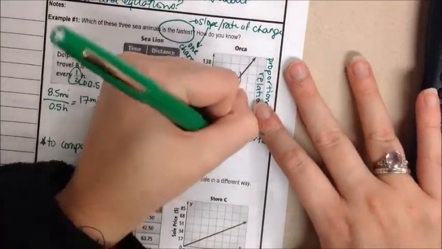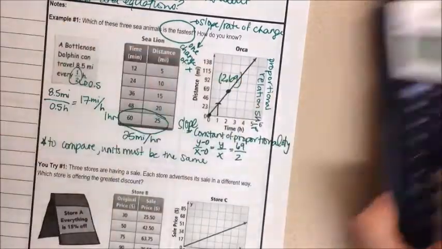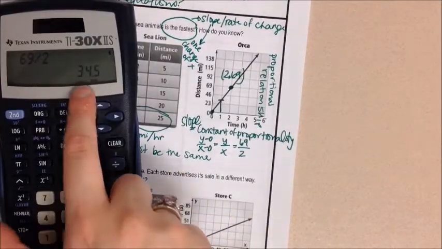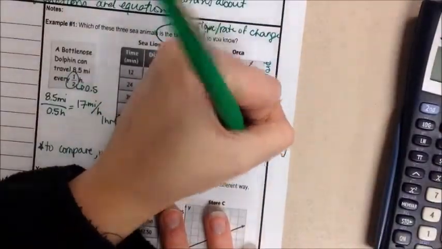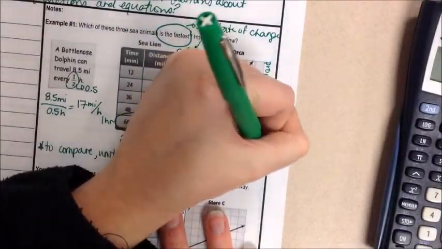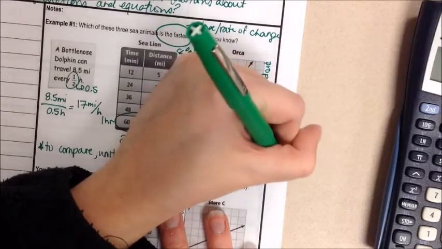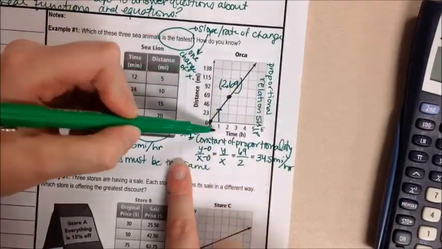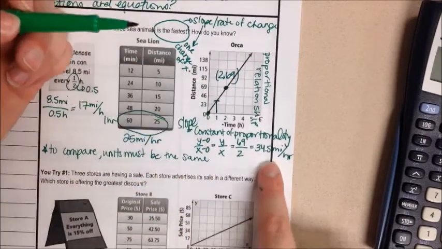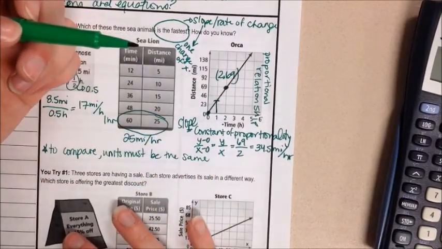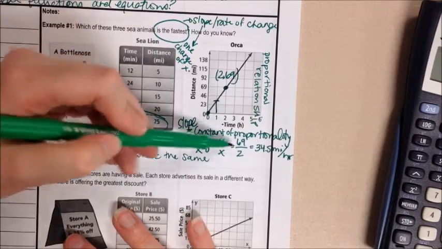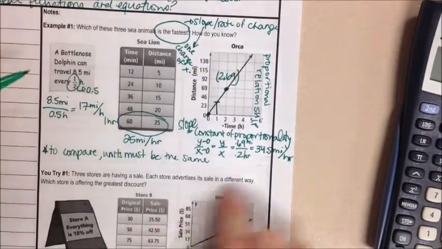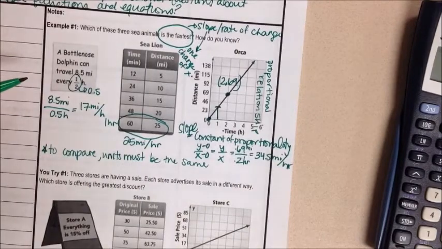So I'm going to divide 69 by 2 to find my rate of change, and I get 34.5. That's miles per hour, because I took the 69, which represented miles, and divided it by the 2, which represented hours.